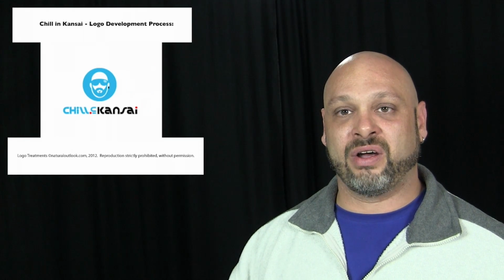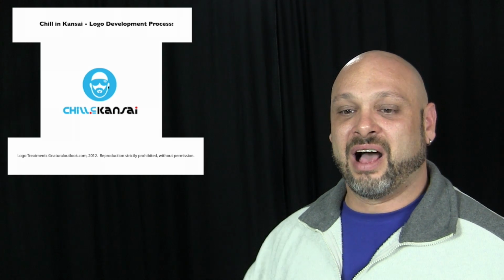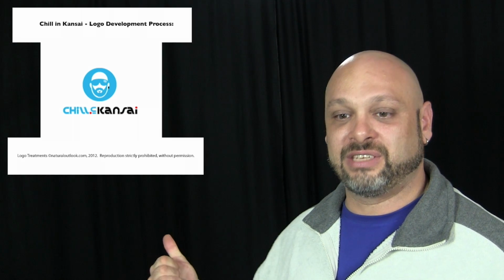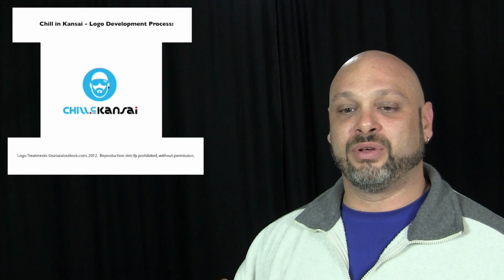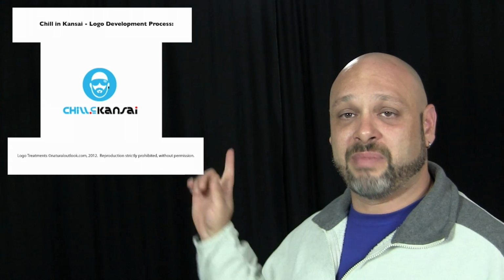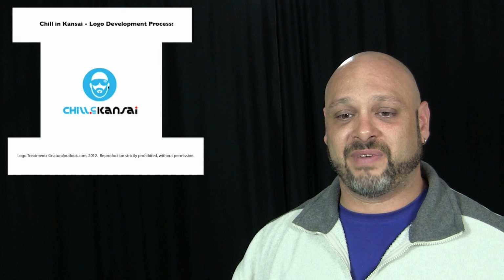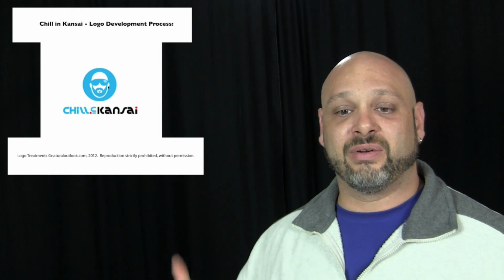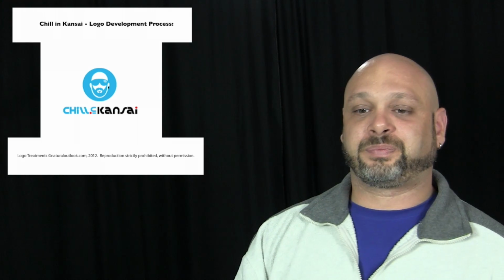And then we went much more back to the circle motif. These were really hard to decide between. I really like this version of Chill and Kansai with the blue. I really liked just the beard, this one back here. I really enjoyed all of these. They're fantastic work. We've got the earring in at this point, back from when it came in with the ski goggles.